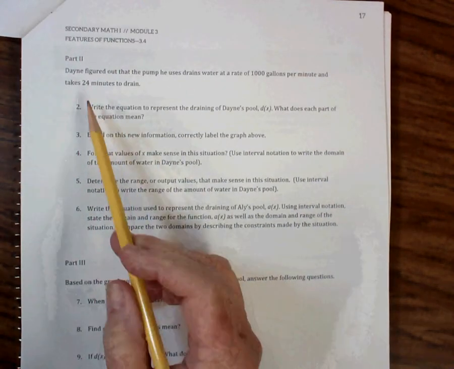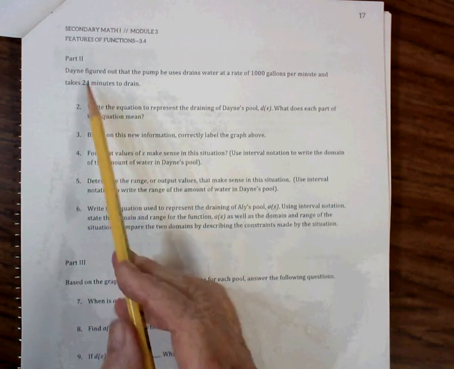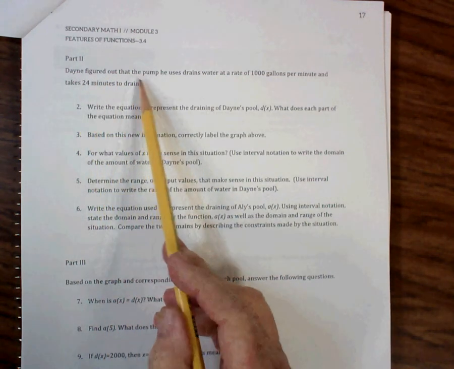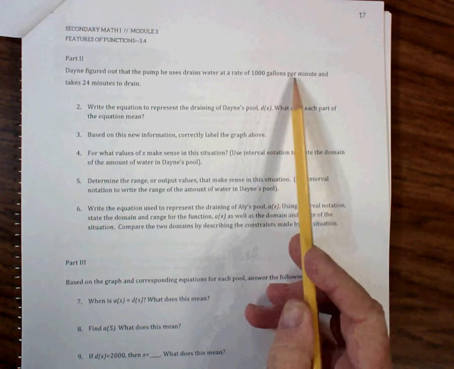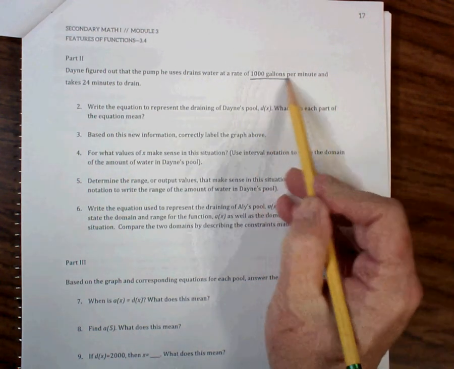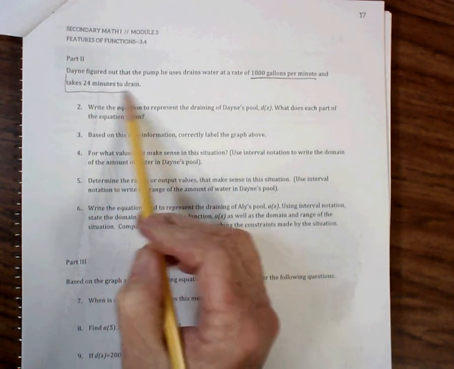Okay, part 2. Part 2 has 5 questions in it. So, all right. Dane figured out that the pump he uses drains water at a rate of 1,000 gallons per minute. Okay, and takes 24 minutes to drain.